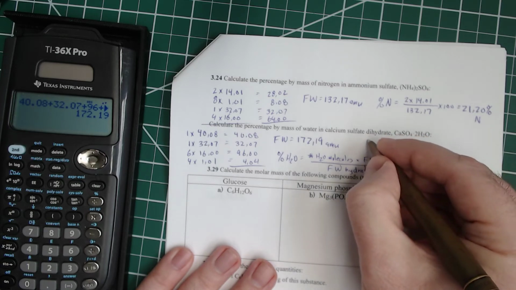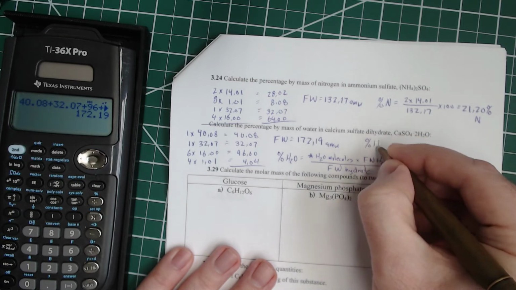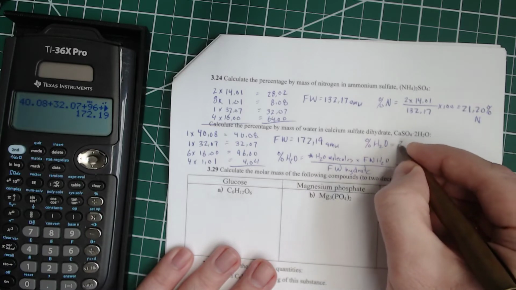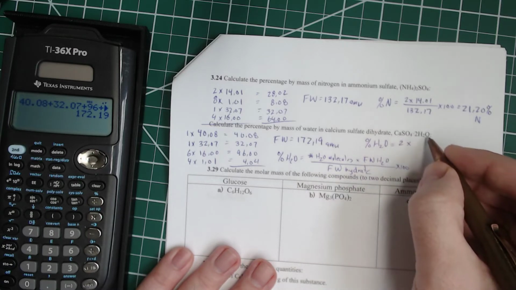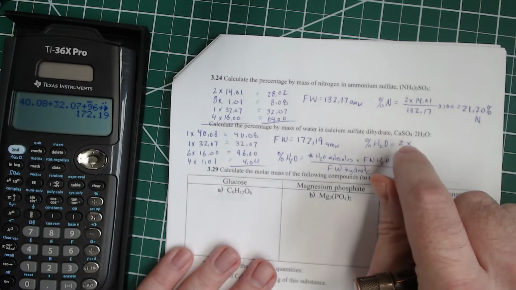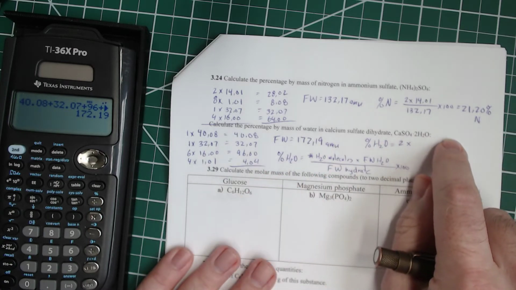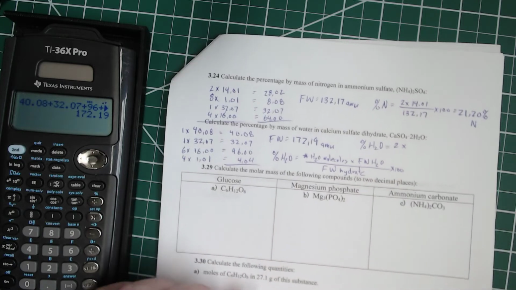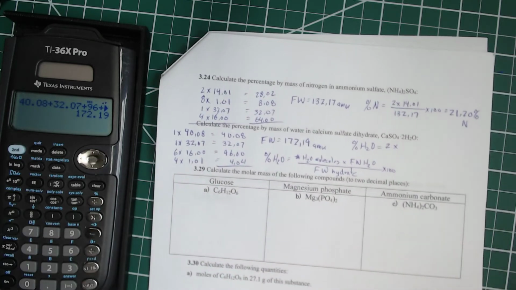So for this particular calculation, our percent H2O is going to be 2, and then our formula weight for water, it's 2 times 1.01. Oh, I should probably write this. I'm going to write this over here on the back real quick.